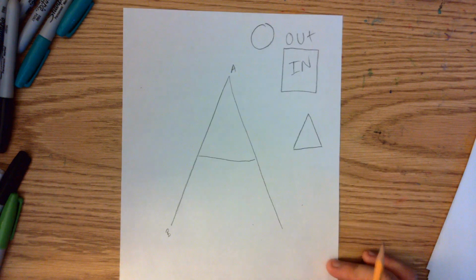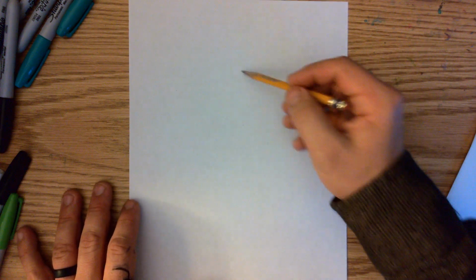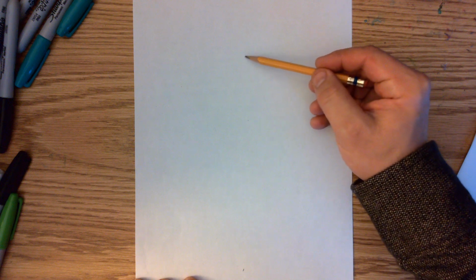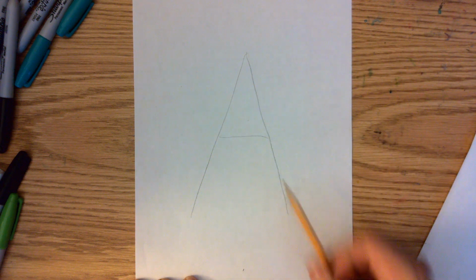Now, we're just going to be dealing with one letter. I'm going to use the letter A. First, what I'm going to do is write the letter A, but I'm going to use my pencil very gently on the paper. The reason is that I want to be able to erase the original lines. So, what I'm going to do is lightly just touch the paper, and you should be able to see that. Yep, you can see that.